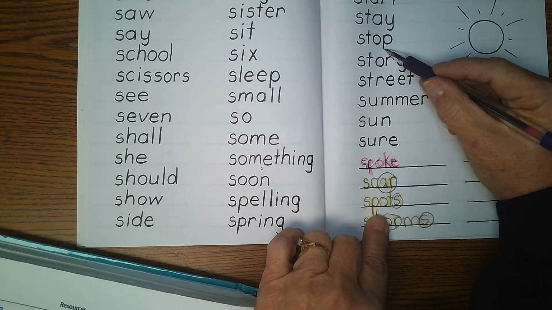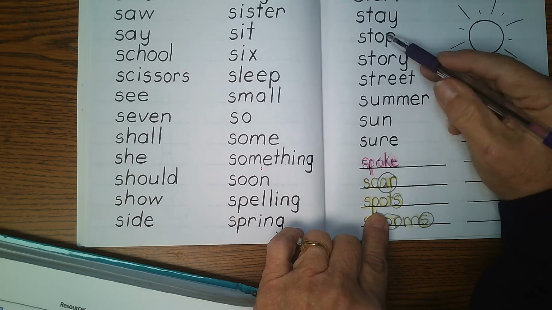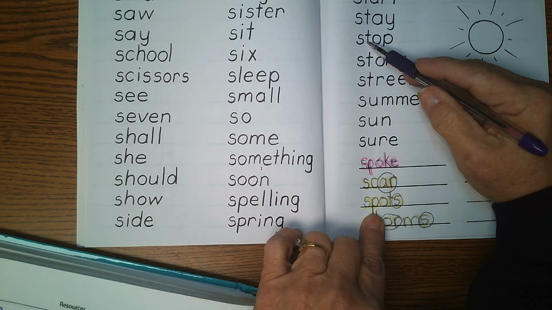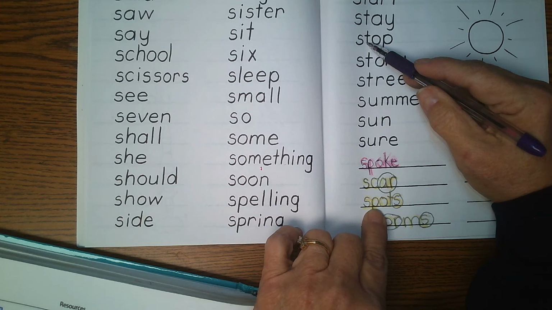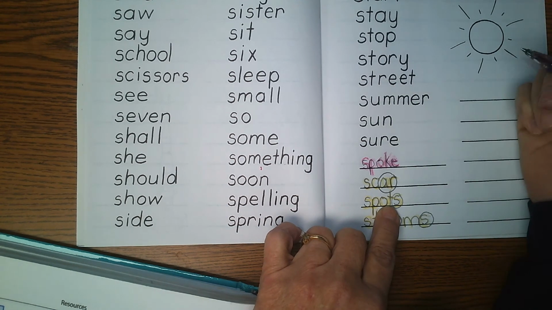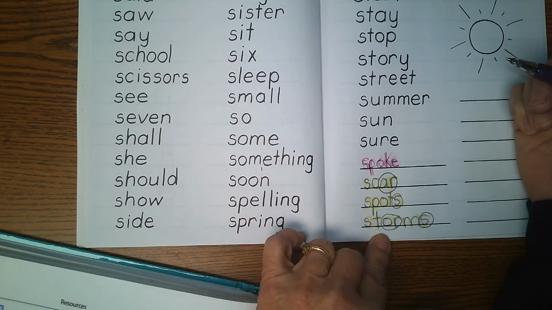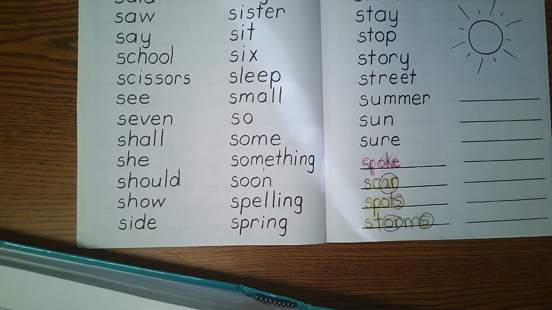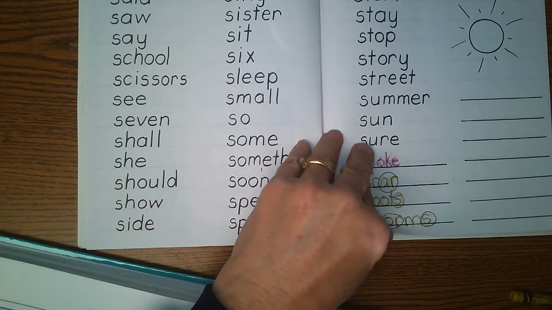Before we move on, I want to point out to you the word spots and the word stop. They have many of the same letters, but it's S-T in stop and it's S-P in spot to begin. And then you have O-P and O-T. Very similar words. They're easy to get mixed up. All right, that took care of all the S words.